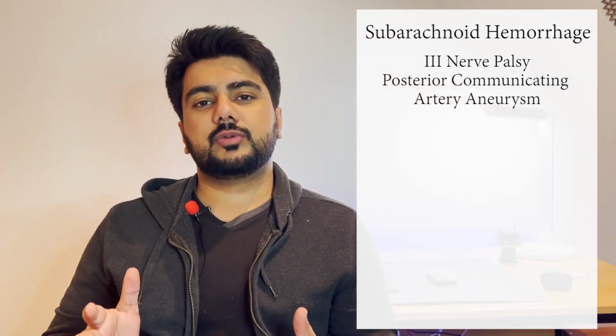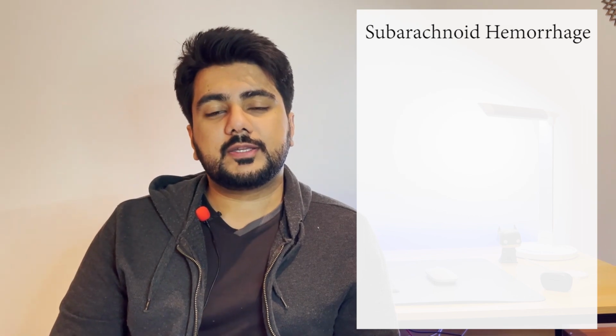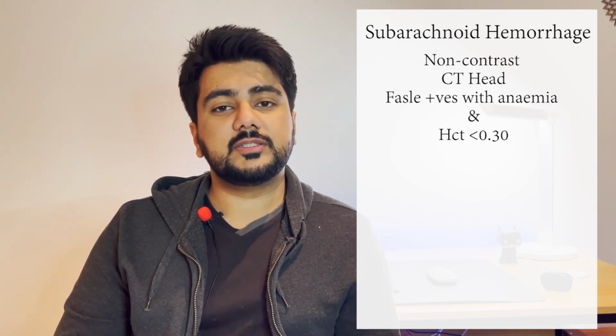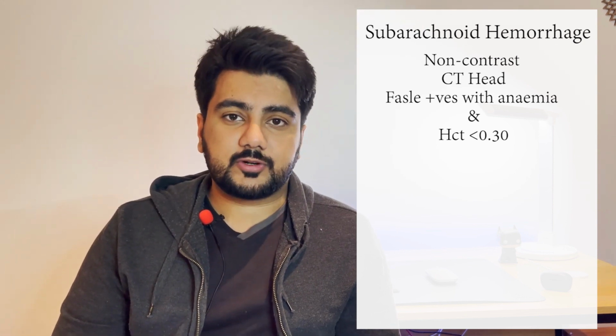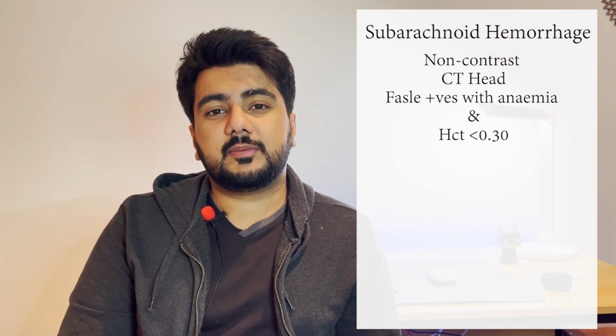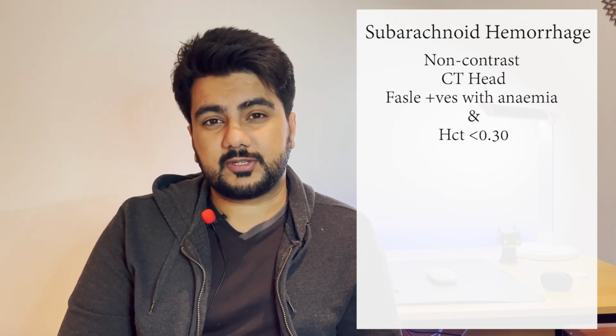The first thing you need to do in order to investigate a subarachnoid bleed is to do a plain CT head. The sensitivity of a plain CT head approaches 99 to 100% when done within the first 6 hours. False positives can happen when a patient is very anemic or the hematocrit is less than 0.30.